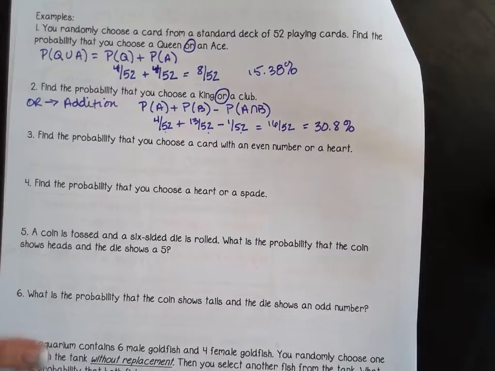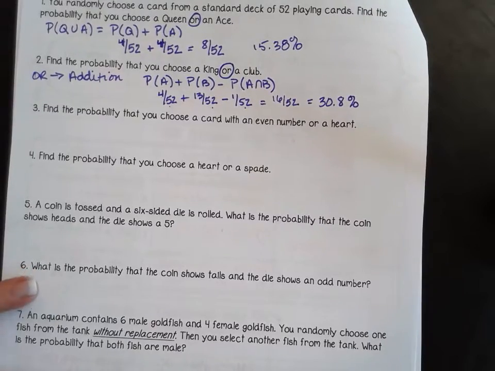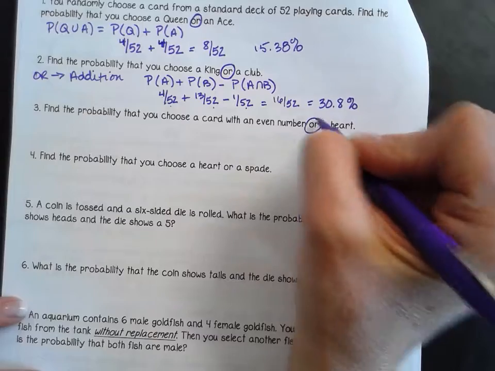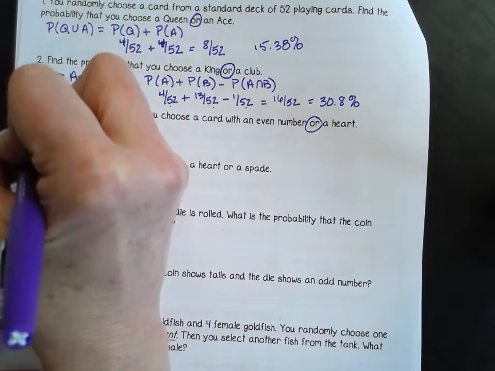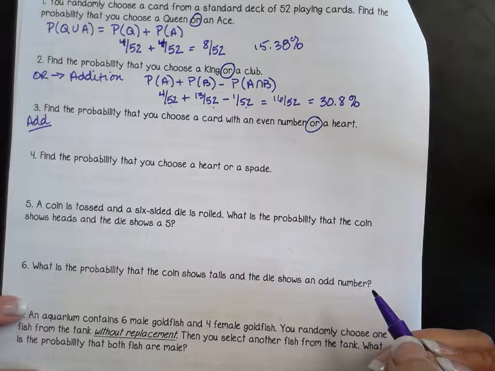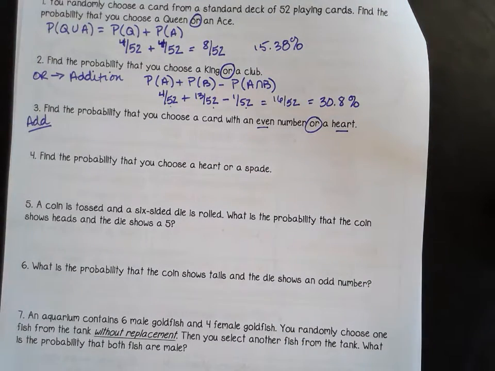All right. Choose a card with an even number or a heart. Okay. Or, so I know I'm doing addition. Are they exclusive or do they overlap? It overlaps because I can have an even heart.